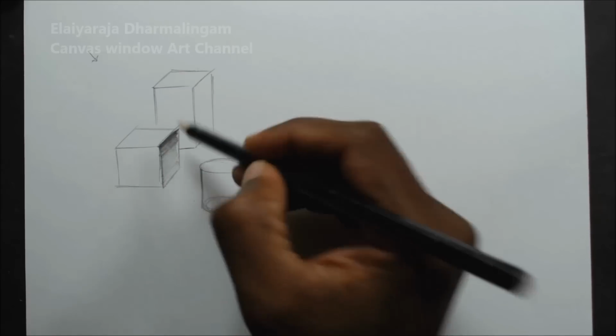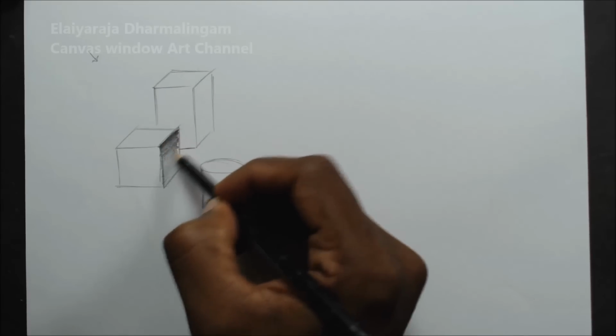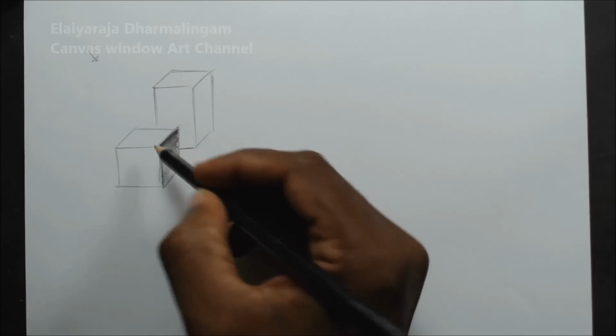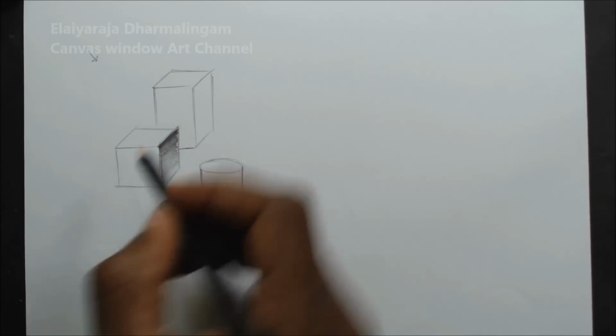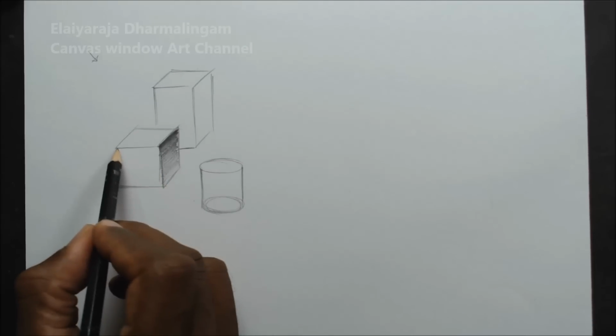A flat surface doesn't have gradation. So this is a common mistake we found in most beginners' drawings that could be easily rectified.